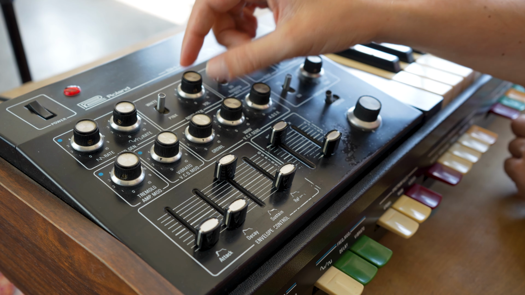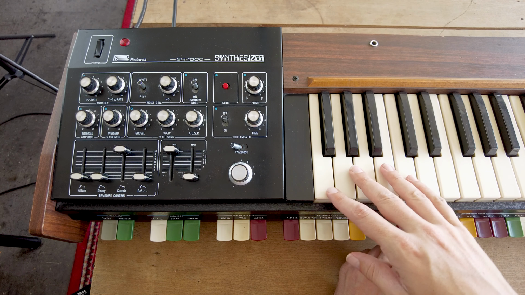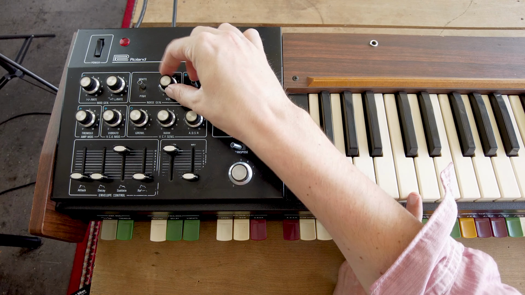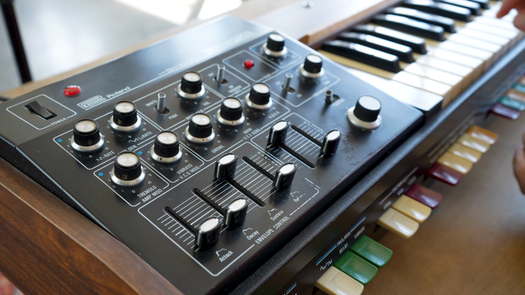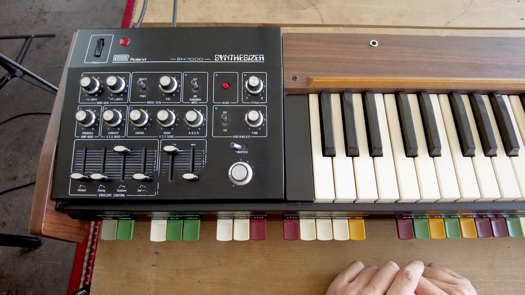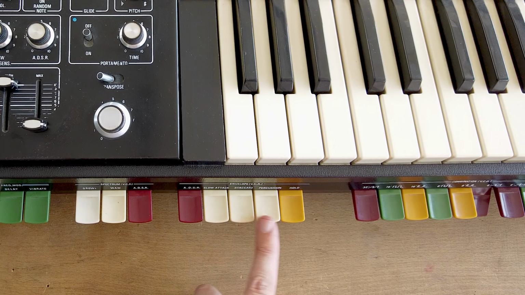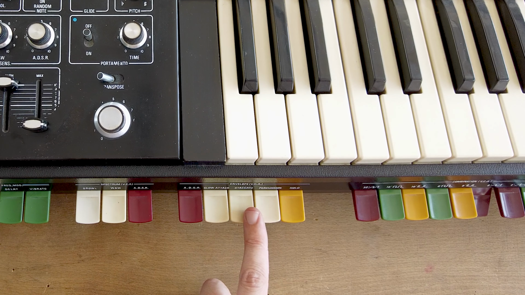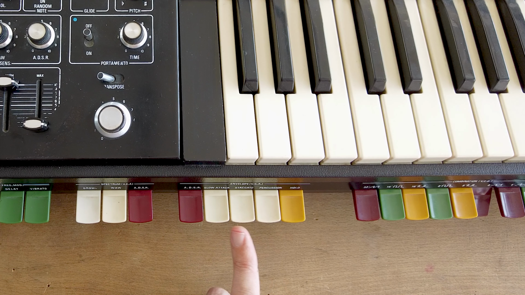The scratchy part here. This unit I got, it's a bit banged up and sometimes things don't work the way they're supposed to on the first try, but I kind of like that it seems to have had an eventful life up until now. So let's move on now to this next tablet section, which is for the amp envelope.